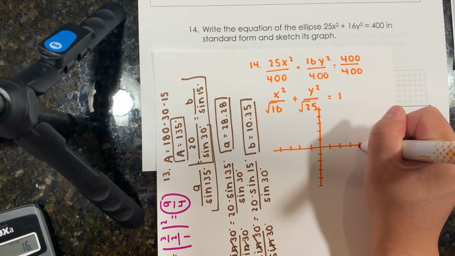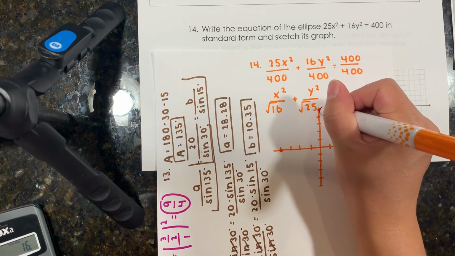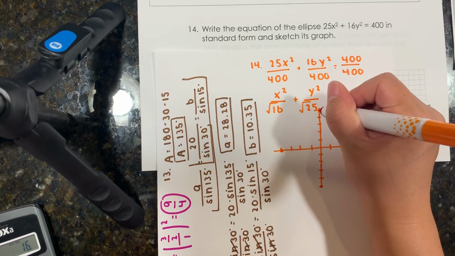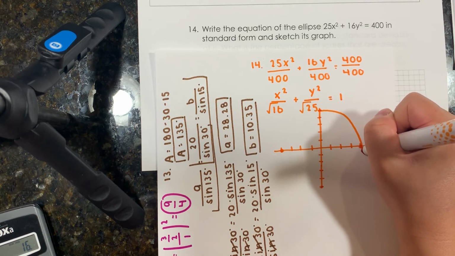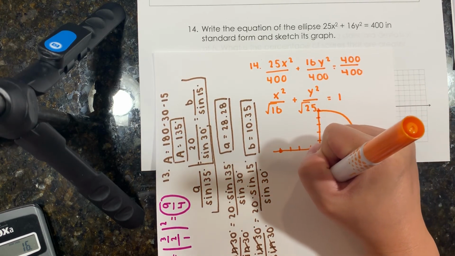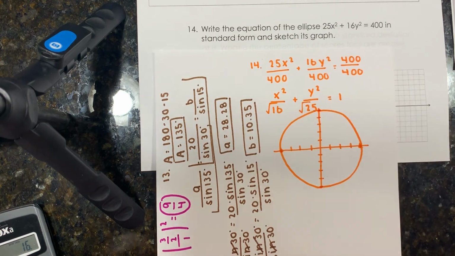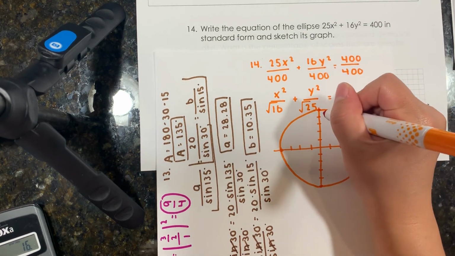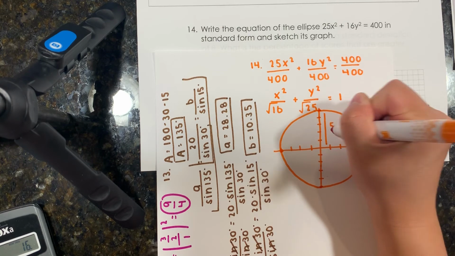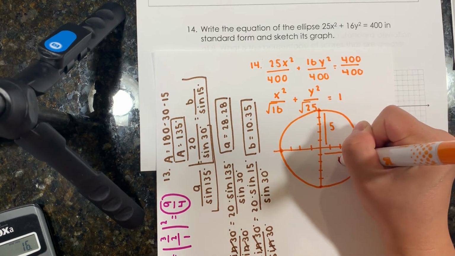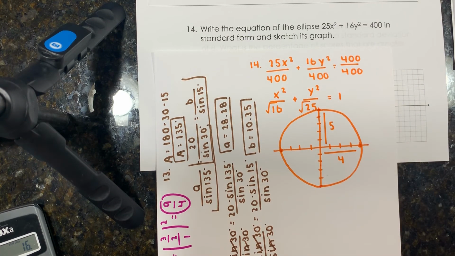So it's going to be 4 away on the x-axis, 5 away on the y-axis. This shouldn't look like a circle, but mine's kind of going to because my lines are not proportional enough. But it should be 5 on this axis and then 4 on this axis.